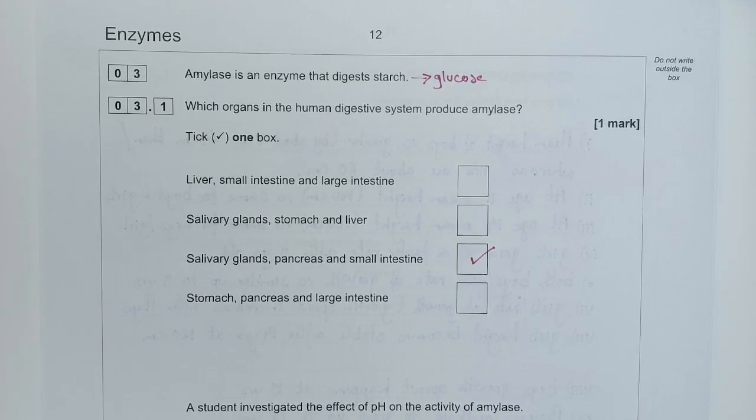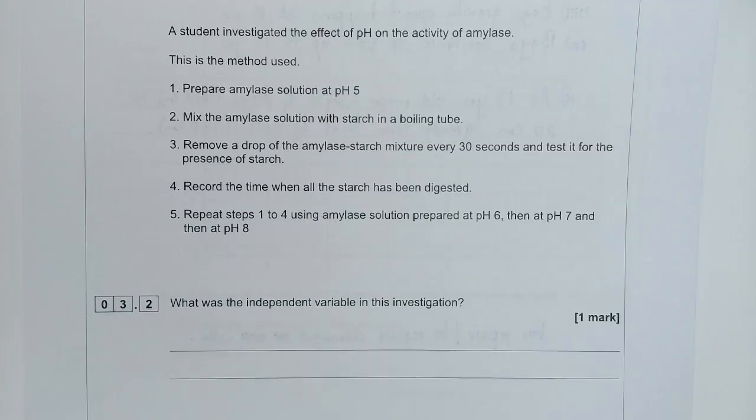Next part of question 3.1. A student investigated the effect of pH on the activity of amylase. This is the method used. Prepare amylase solution at pH 5, which is slightly acidic. Mix the amylase solution with starch in a boiling tube. Remove a drop of amylase starch mixture every 30 seconds and test it for the presence of starch. Record the time when all the starch has been digested. Repeat steps 1 to 4 using amylase solution prepared at pH 6, then 7, and then at 8. I believe this practical is one of the core practicals or the required practicals in AQA biology.